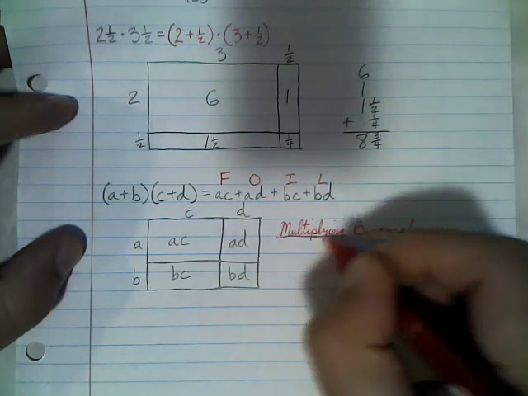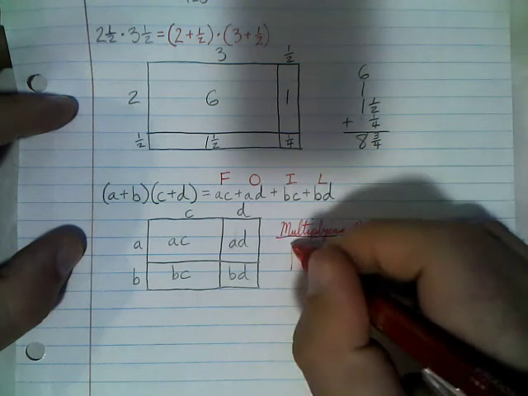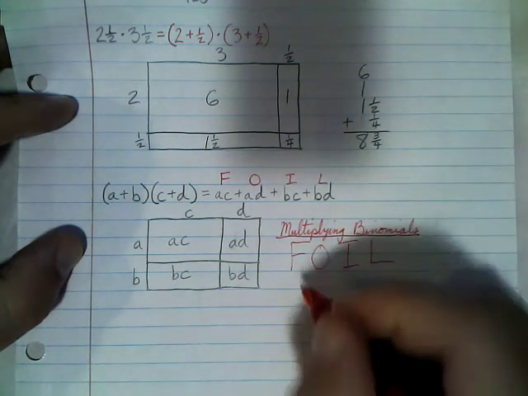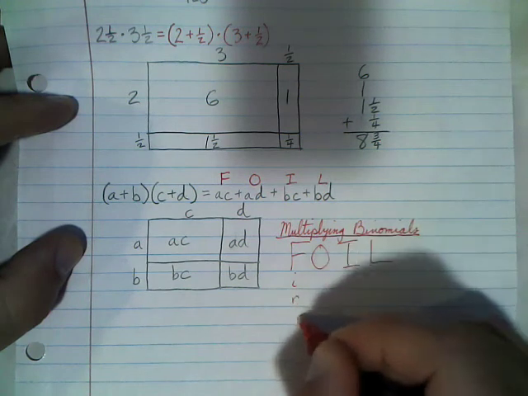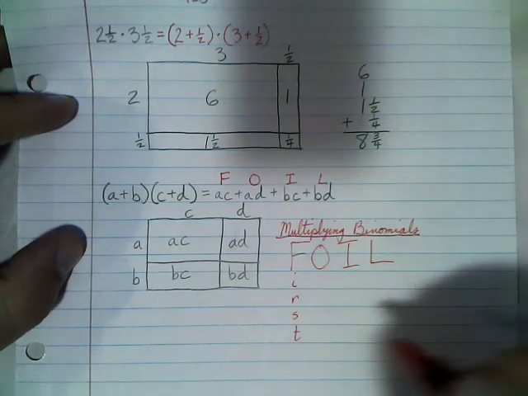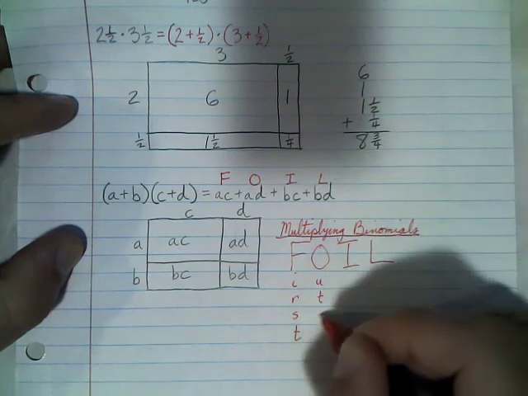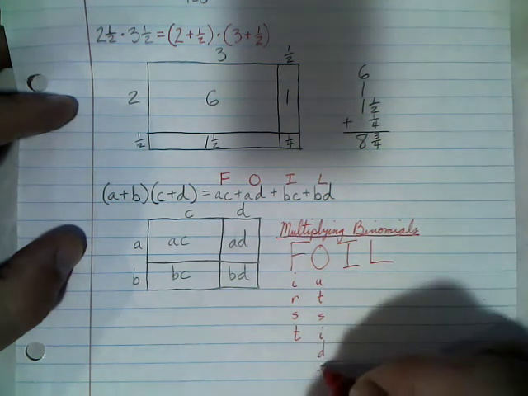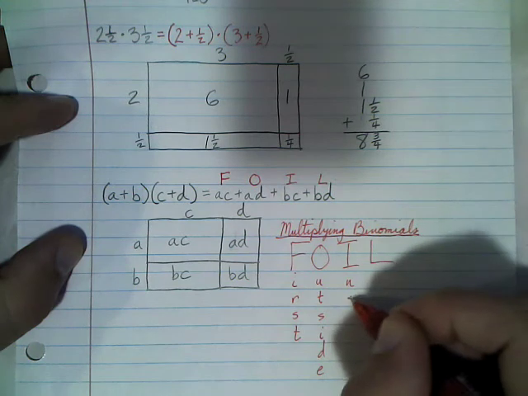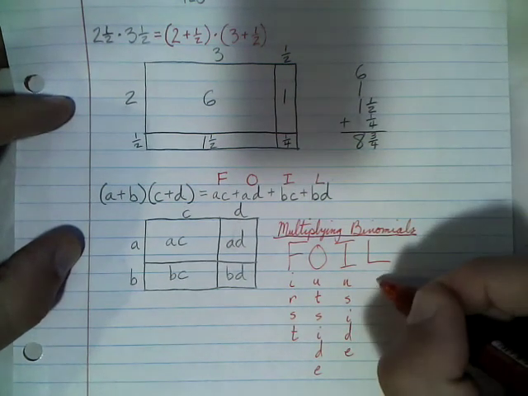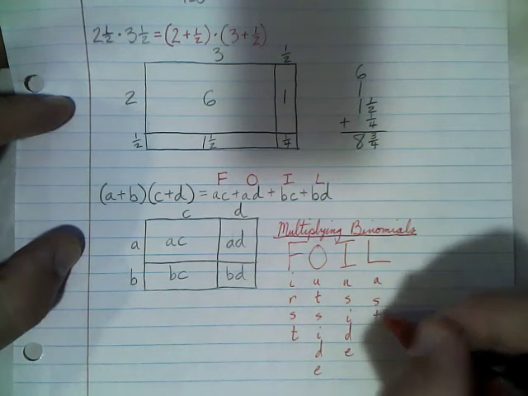It's the acronym FOIL. So F stands for first, O stands for outside, I stands for inside, and L stands for last.